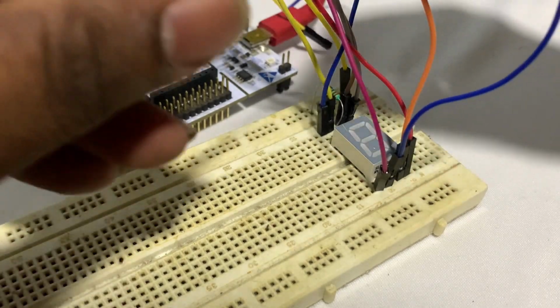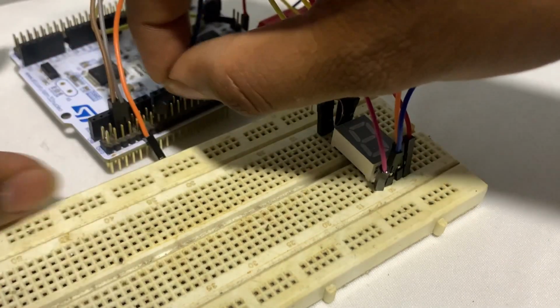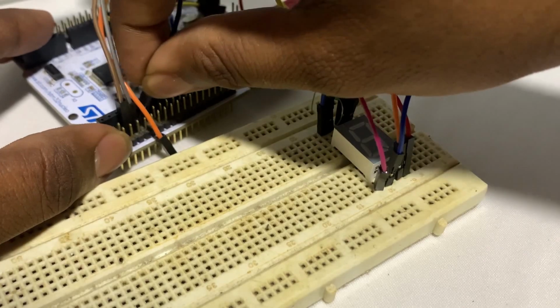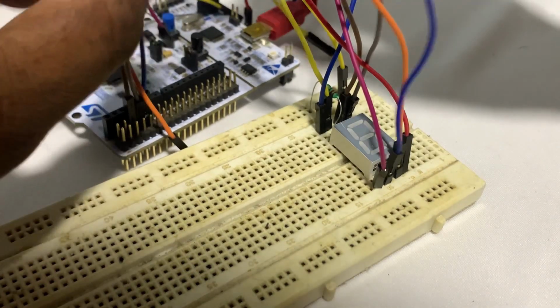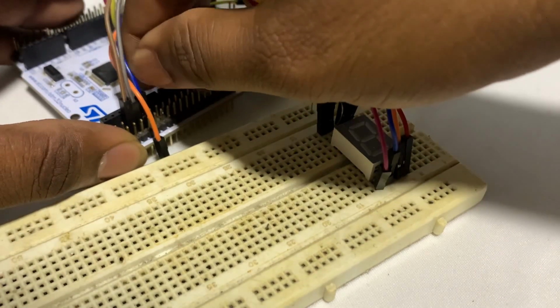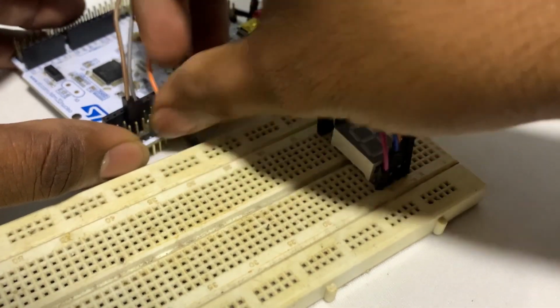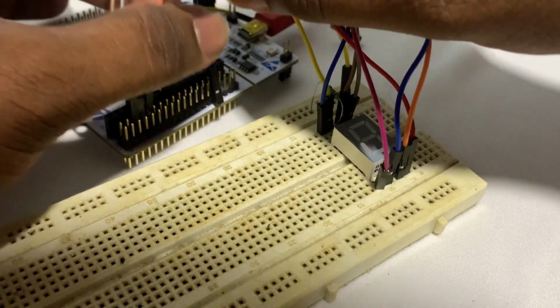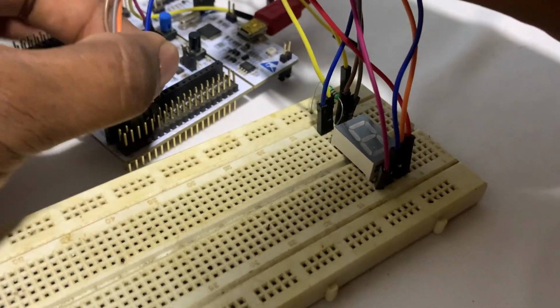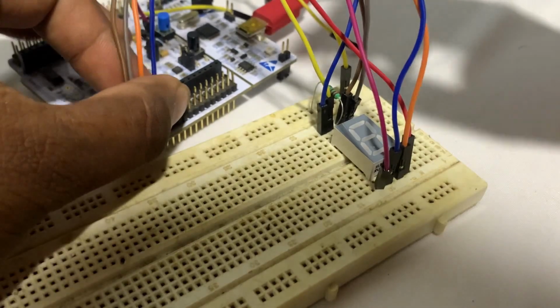So here is the D. I'm just going to connect this to PB4. Sorry, this one is C, and this one is D.